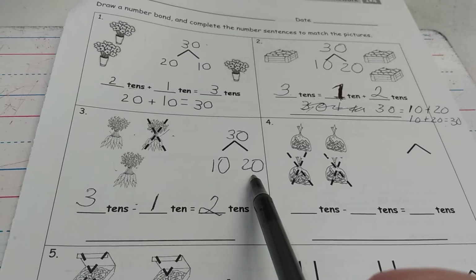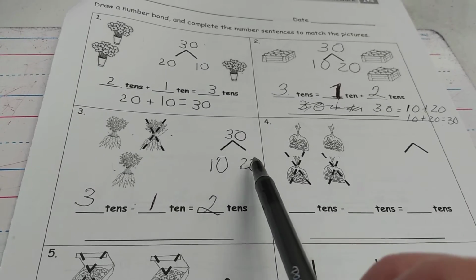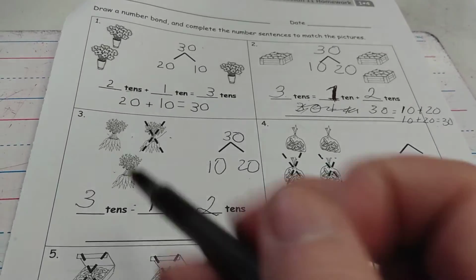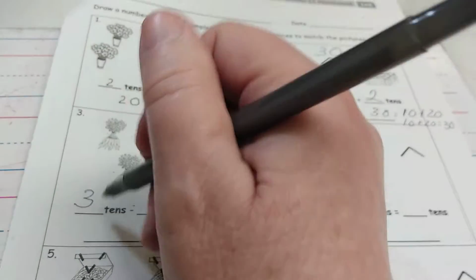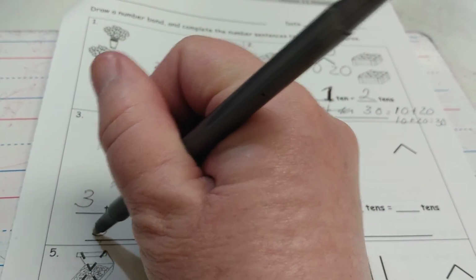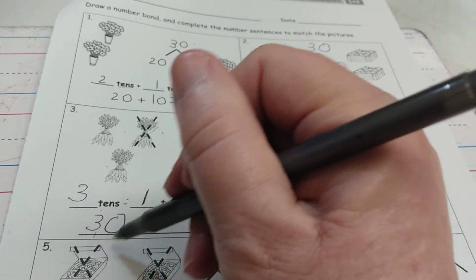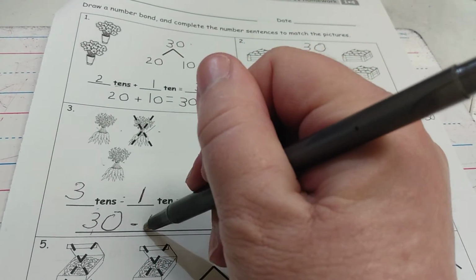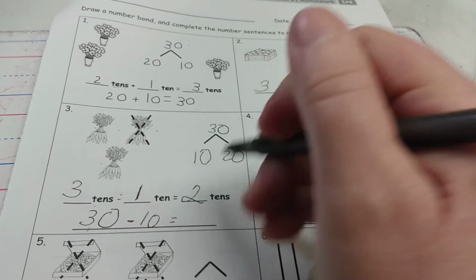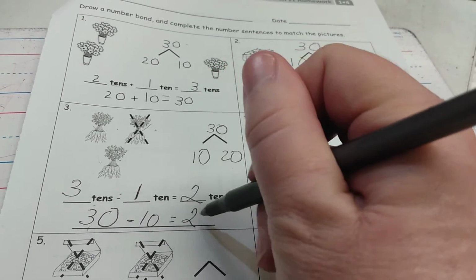And this number bond can also mean 30 minus 20 equals 10. And it can also mean 30 minus the 10. They scratched out 10 equals 20.